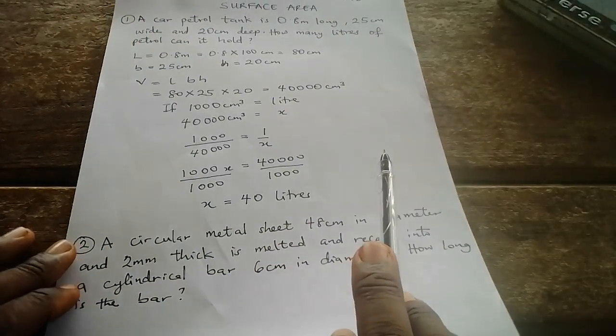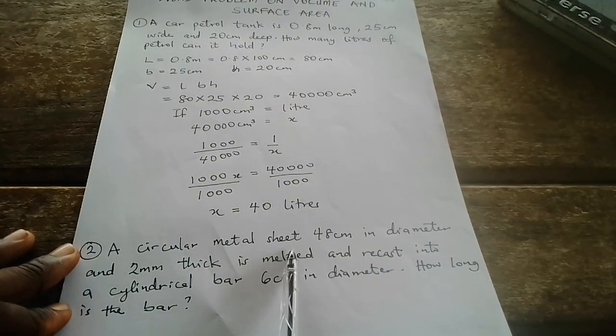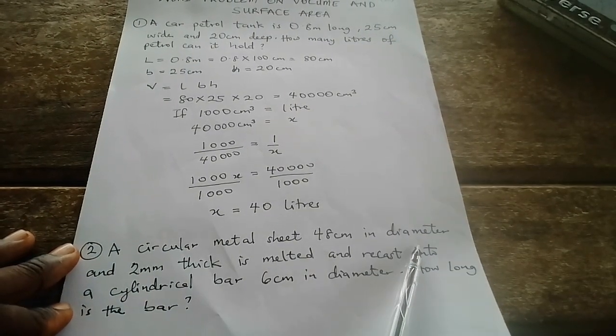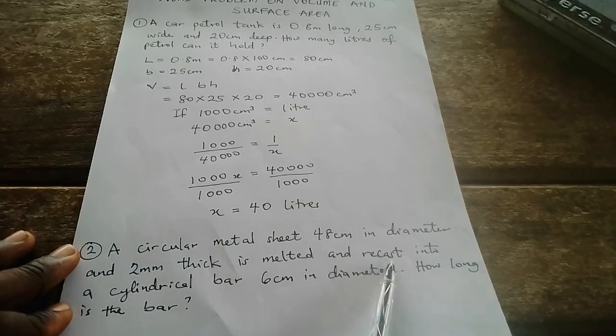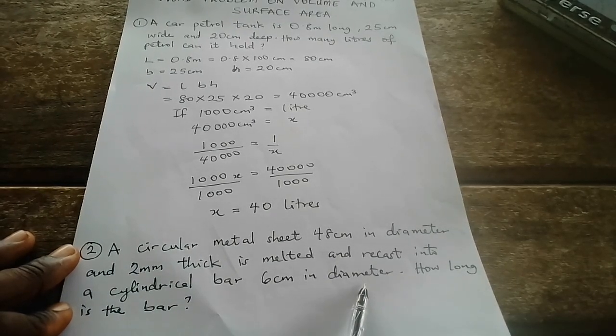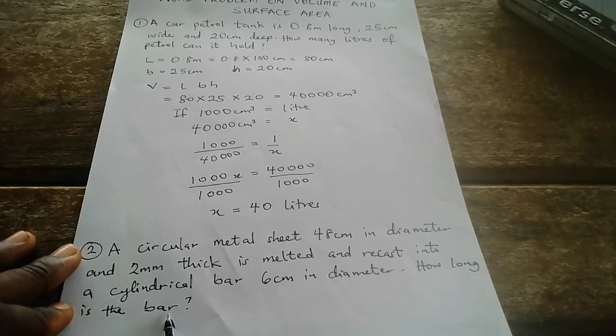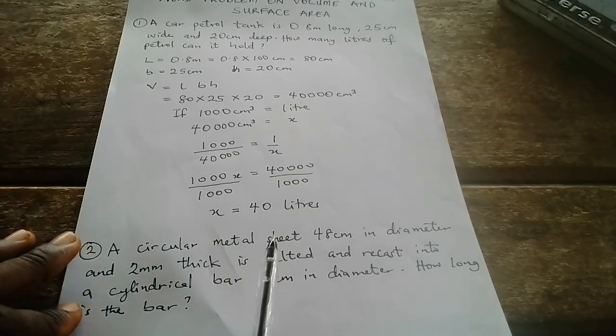Now let's look at the second question. A circular metal sheet 48 centimeter in diameter and 2 millimeter thick is melted and recast into a cylindrical bar 6 centimeter in diameter. How long is the bar? You are talking of a metal sheet 48 centimeter in diameter, so that means a circular metal sheet.